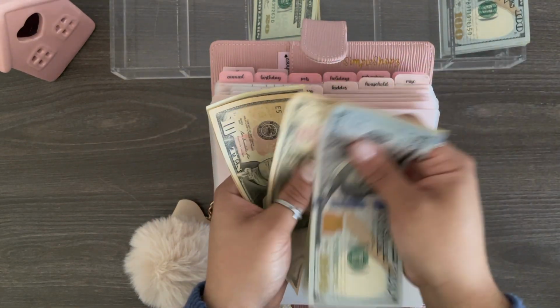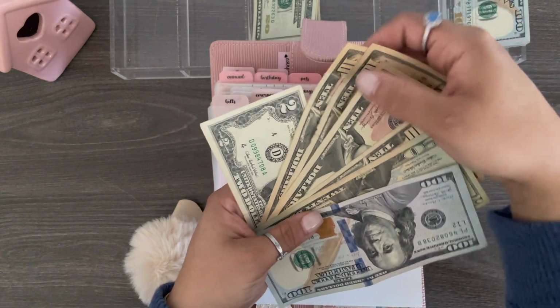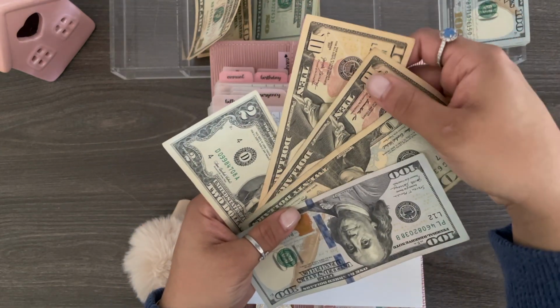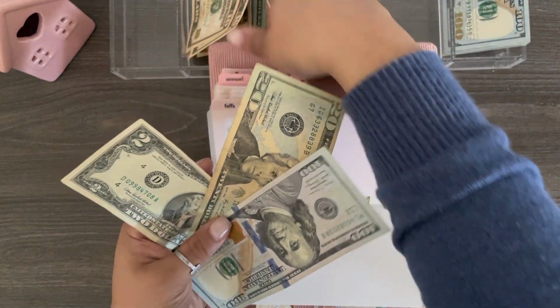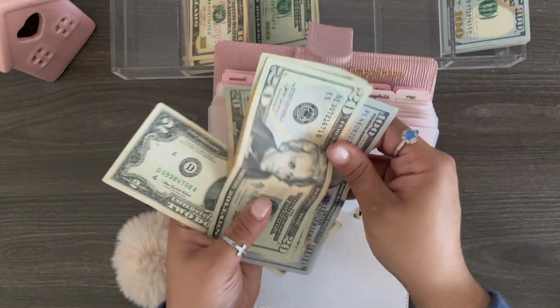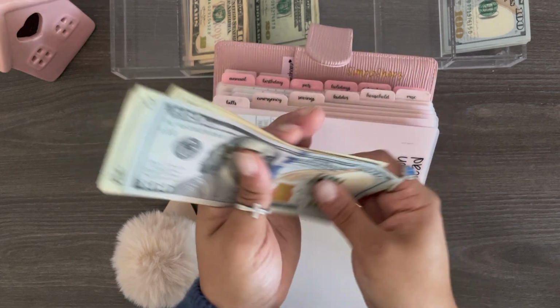20, 30, 40, 50, 60. So these we can change into 20s. So we'll put this back and also this back. And we're gonna grab two 20s. So now we have 100, 20, 40, 60. Much better.